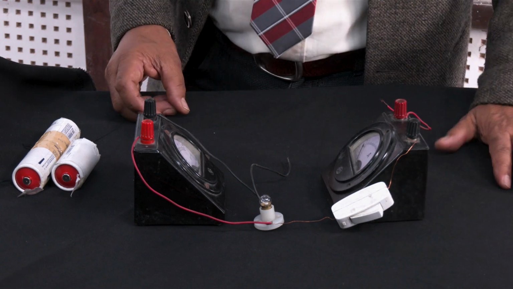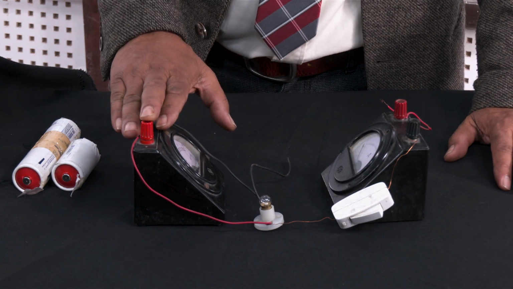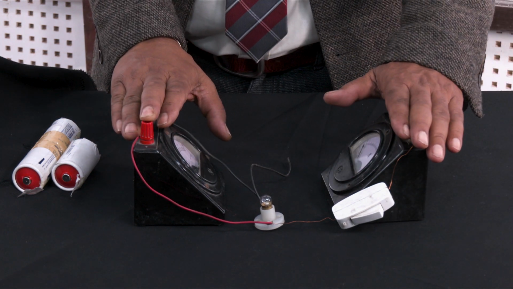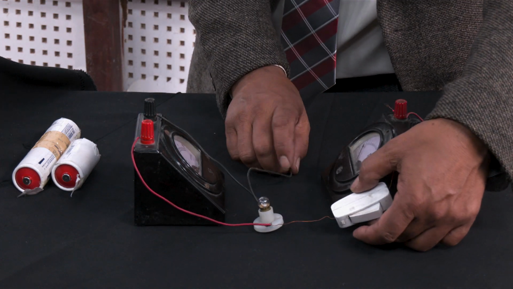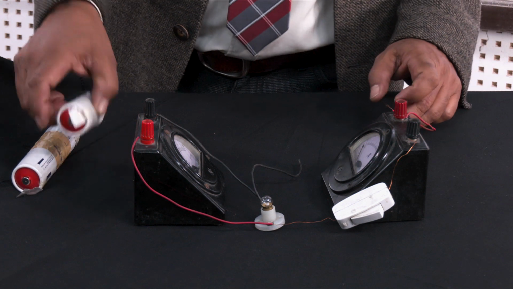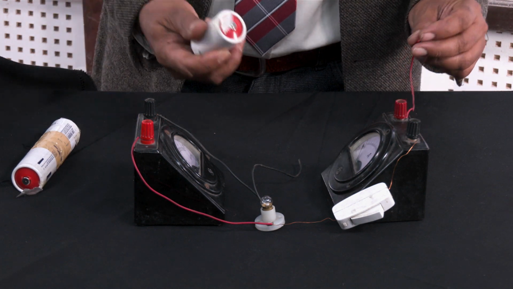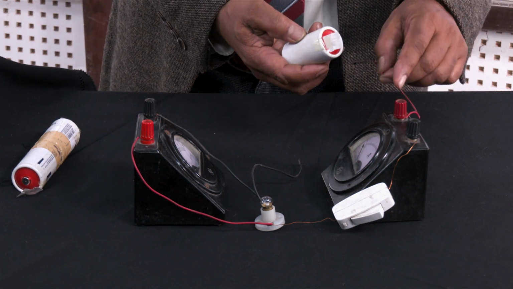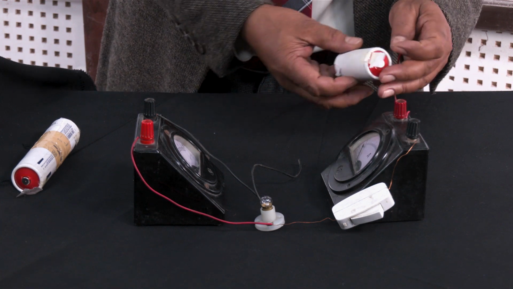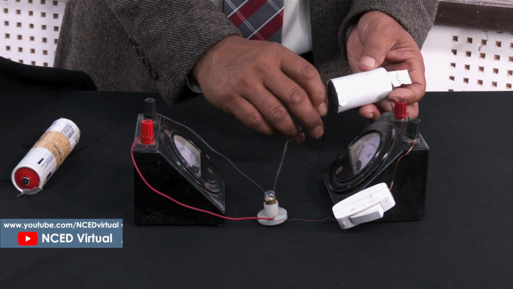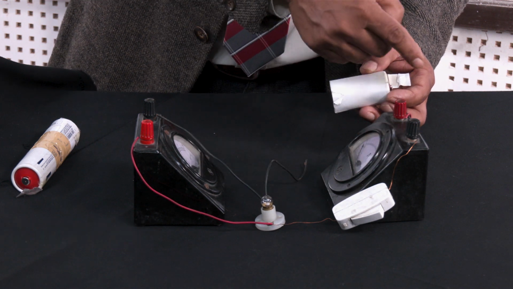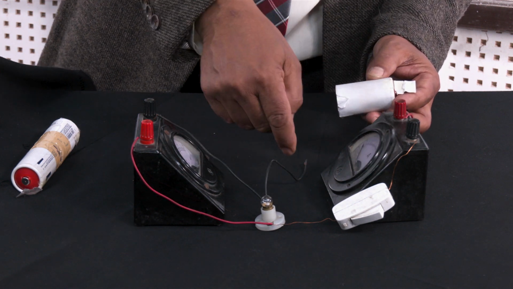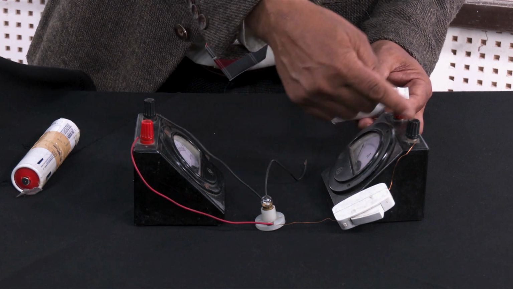Okay, look at this experiment. First, I want to show the connection. Here we have a voltmeter and an ammeter, and this bulb is connected to the ammeter, and there is a switch also. If I connect the cell's positive terminal with this wire connecting point marked with the plus symbol, and the negative terminal with this one, then the cell, bulb, switch and ammeter make an electric circuit.